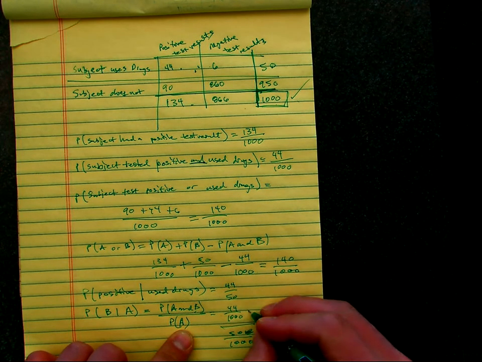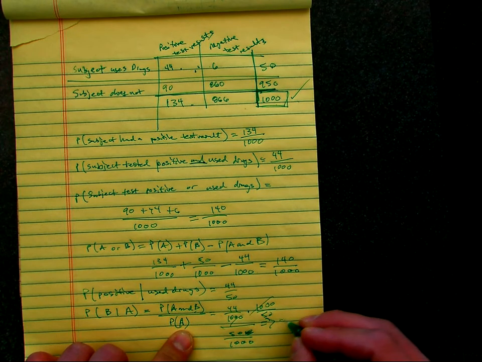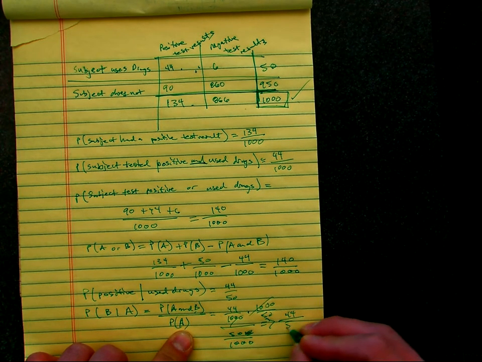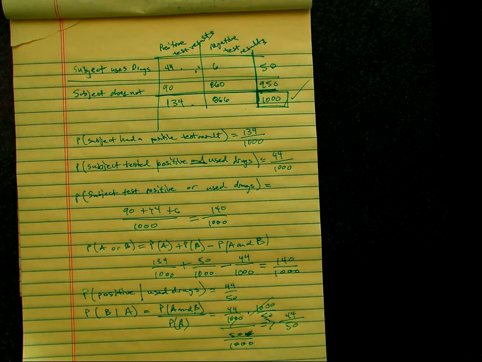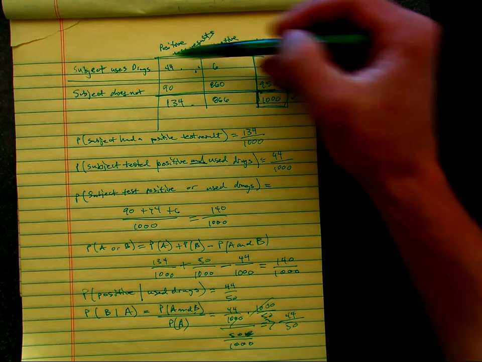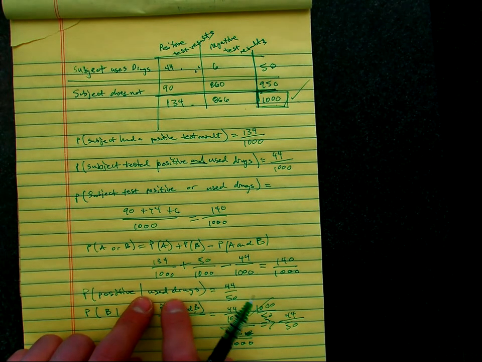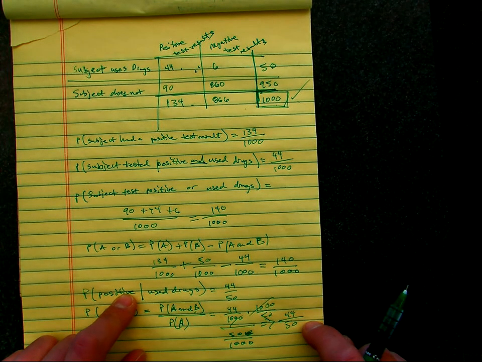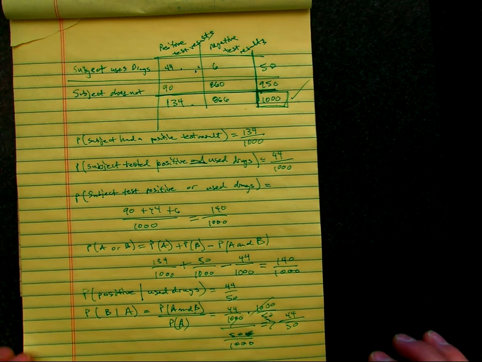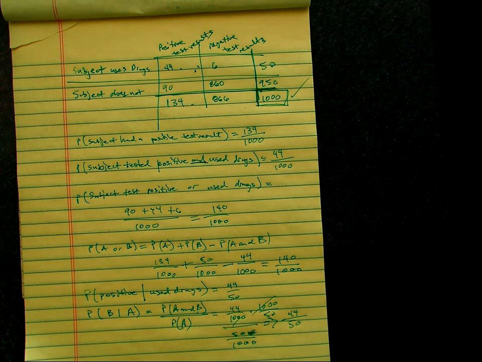So this is the same thing as 1,000 over 50. And those will cancel out, and we're left with 44 over 50. And that is your probability of getting a positive test result given the used drugs, which makes sense. You would hope that the test would show that if you use drugs, you should probably have a positive test result. In this case, it's about an 88% accuracy. All right, great. That is some of the questions you might encounter in the future, but this is basically pertaining to Chapter 4.